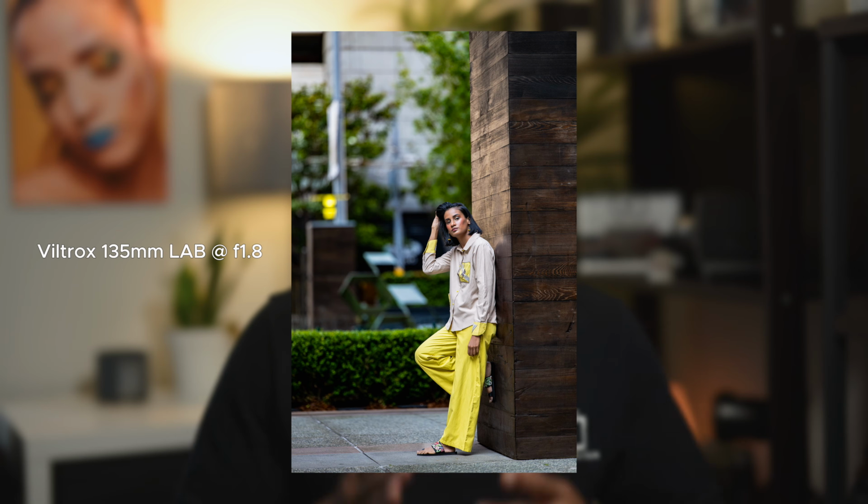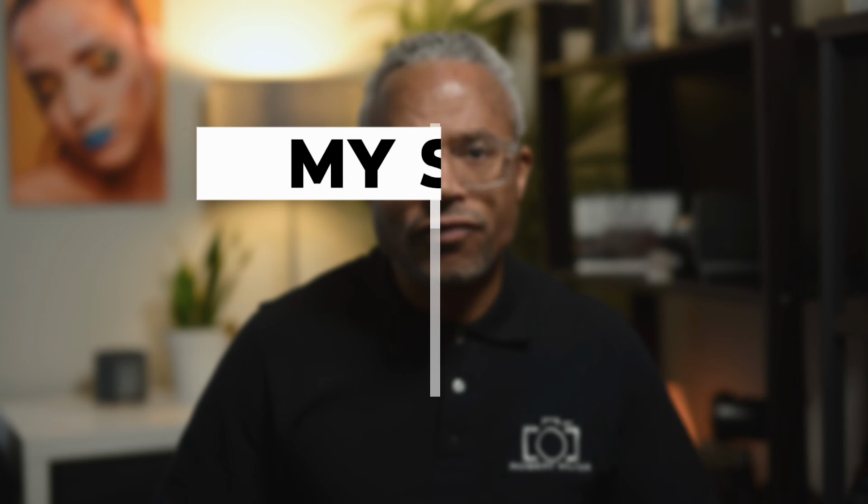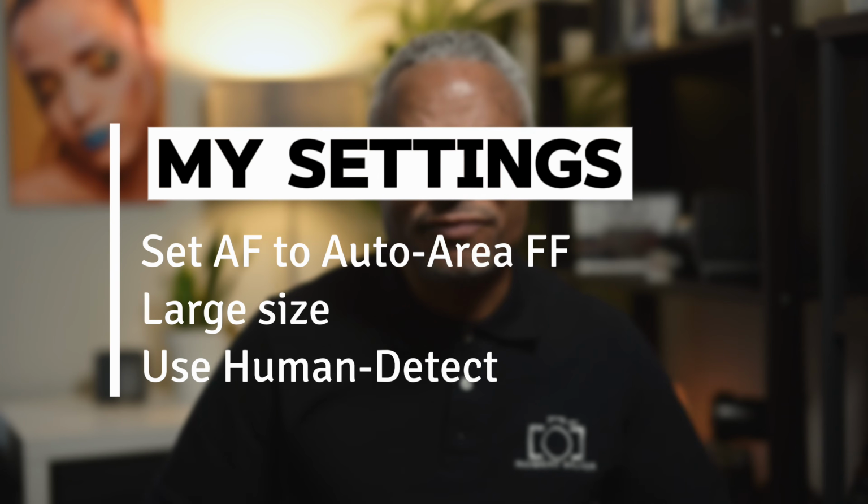Now here's a couple of tips. Being closer to the subject while keeping the background at a distance allows for a more pronounced bokeh effect. Now a greater distance between the subject and the background leads to a more blurred background, thus overall enhancing the bokeh effect. Nail your focus on the eyes always. I personally have my camera's autofocus area mode on large with human face detect activated. With the area covering the top portion of my subject, this allows me to concentrate more on composition as I take my photos.